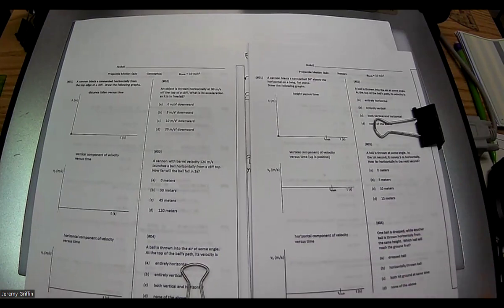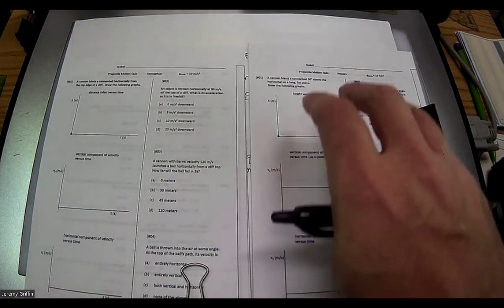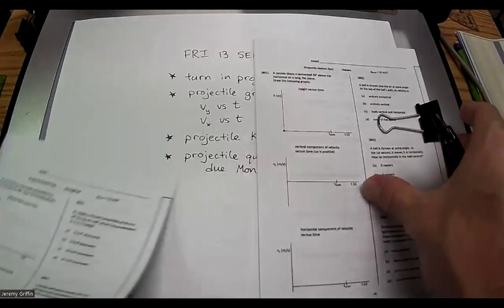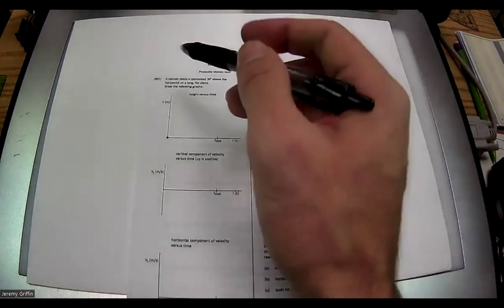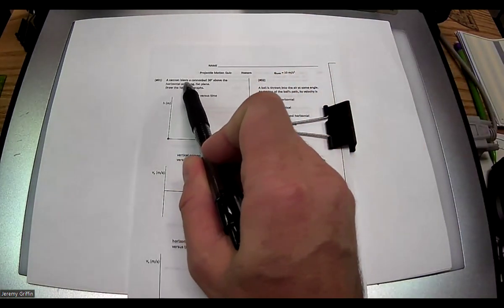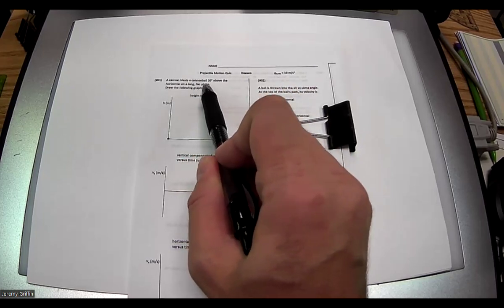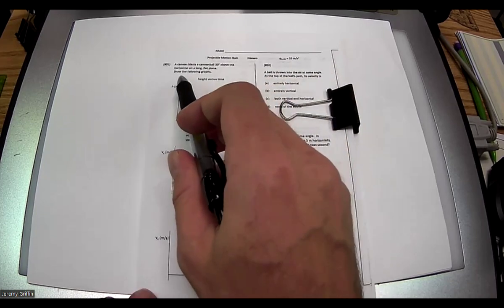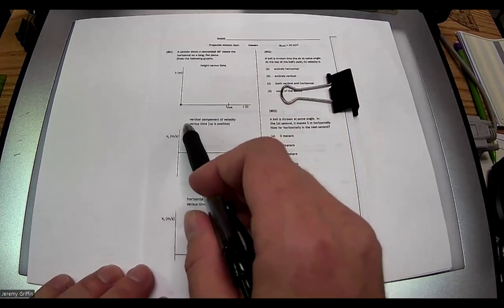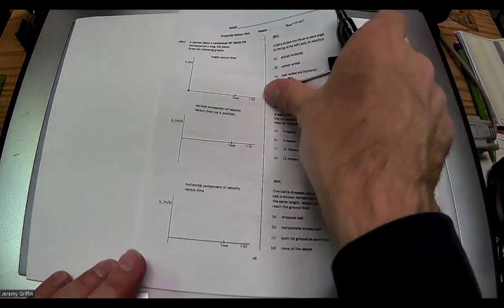Since this is the long class today, I'm actually going to do two different quizzes here. I got honors and I got conceptual. Let's start with honors. Okay, this is a little bit different questions. So the honors one says, a cannon blasts a cannonball 30 degrees above the horizontal on a long flat plane. Okay, so it's one of these long flat plane situations. Draw height versus time, vertical component of velocity versus time, and horizontal component of velocity versus time.